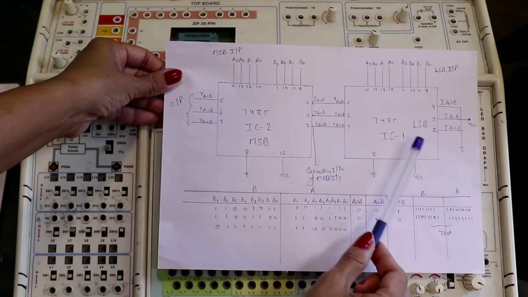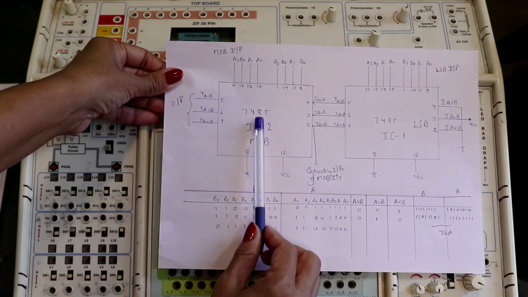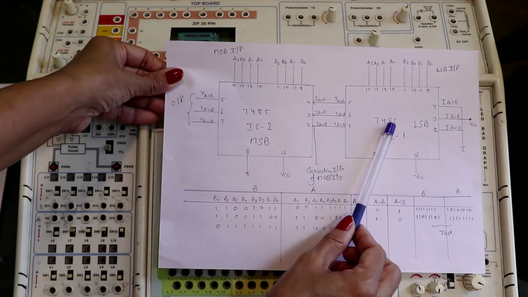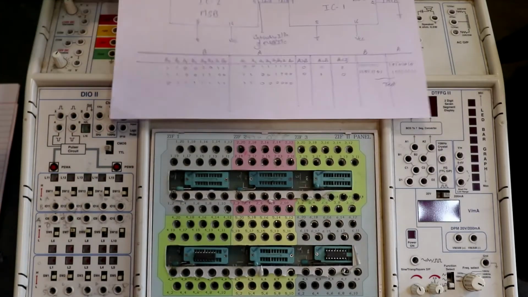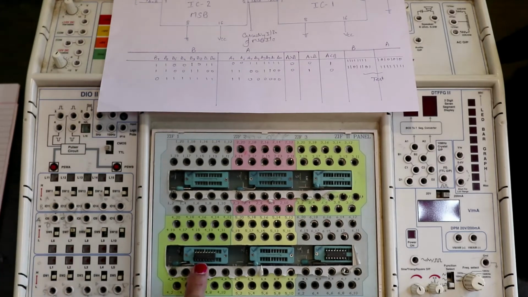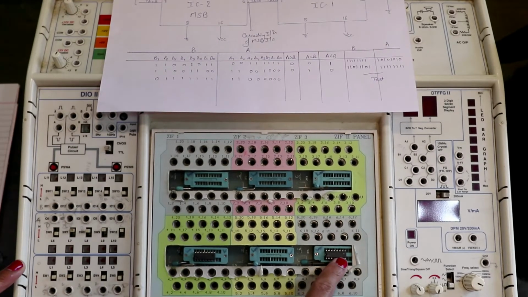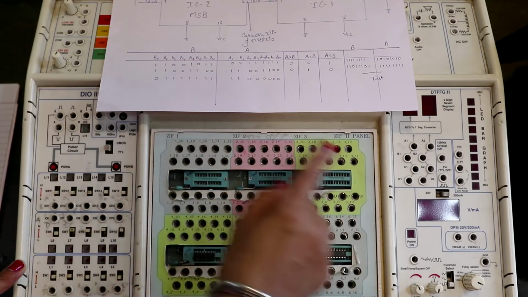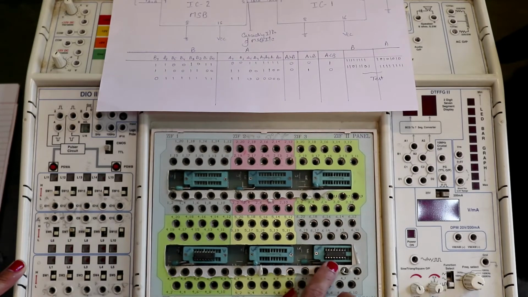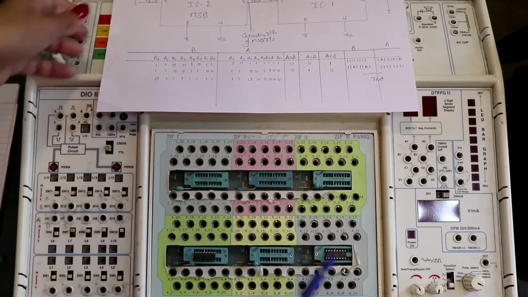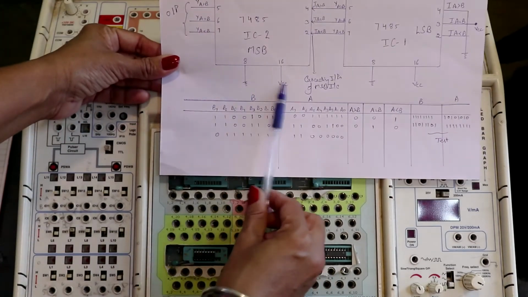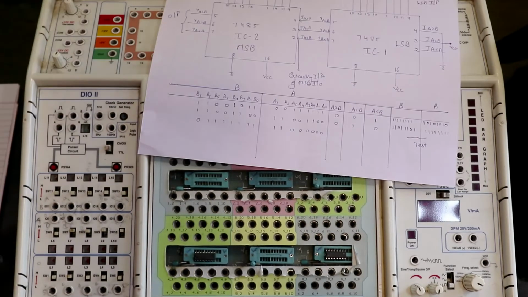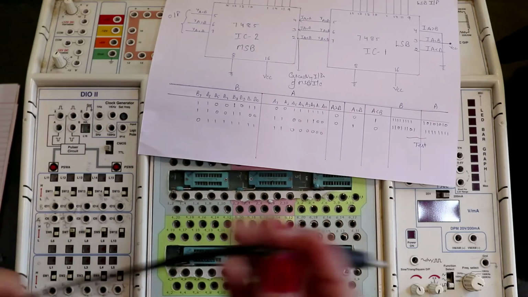To make the circuit, we first need two 7485 ICs. So we place two 7485 ICs on two sockets of this section, the IC placeholder. Next, we are going to make the ground connection, so we need to join pin 8 to ground.